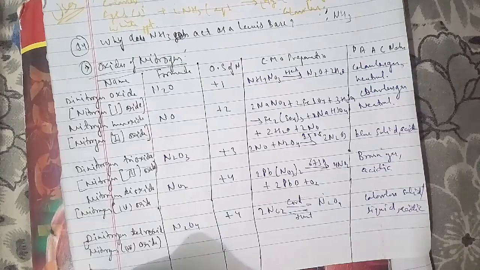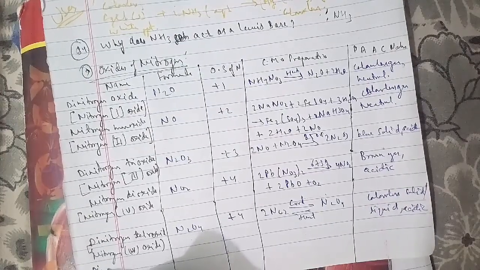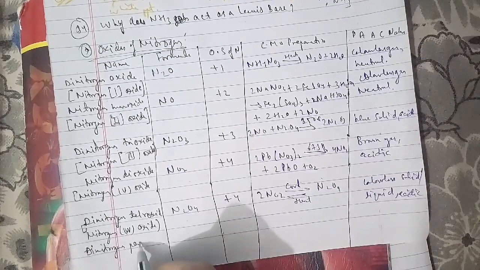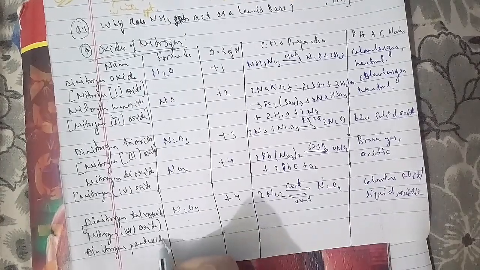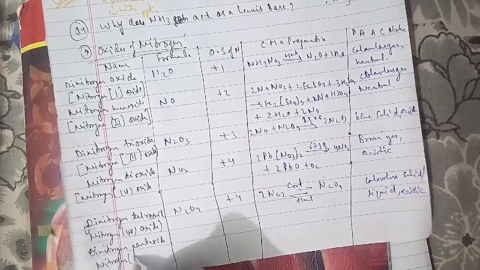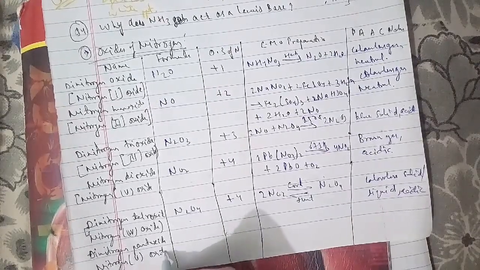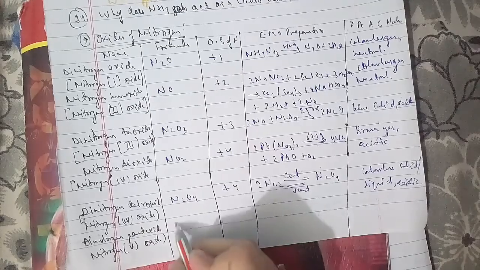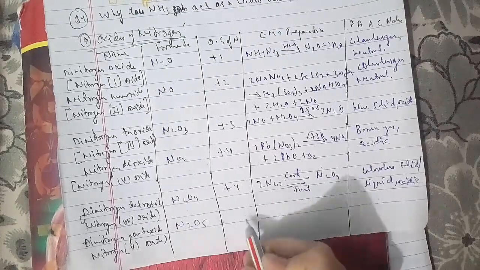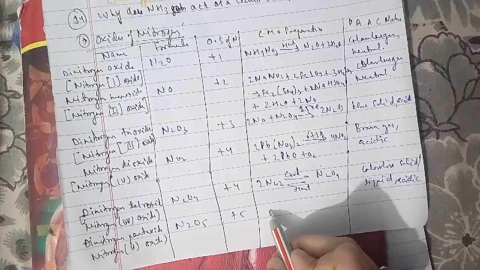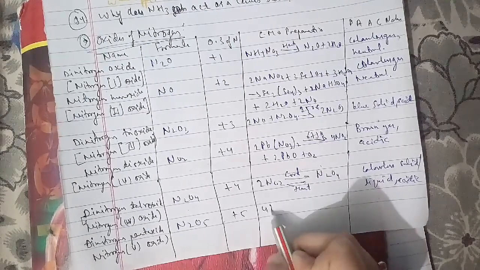This is important for academics as well as for competitions. If I go ahead in detail, unit 1 is solid state. We had completed general characteristics of solid state, amorphous and crystalline solids, classification of crystalline solids, crystal lattice and unit cell, number of atoms in the unit cell, close packed structure, packing efficiency, calculations involving unit cell dimensions, imperfections in solids, electrical properties, and magnetic properties as well.